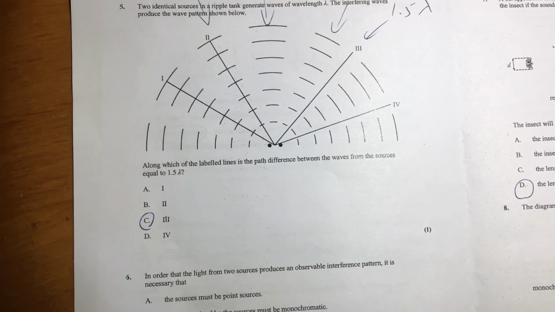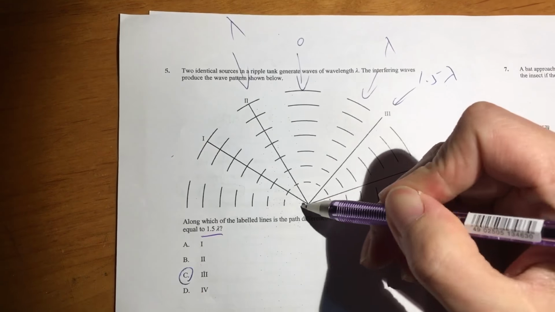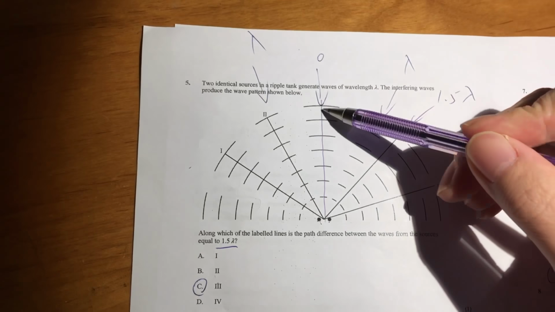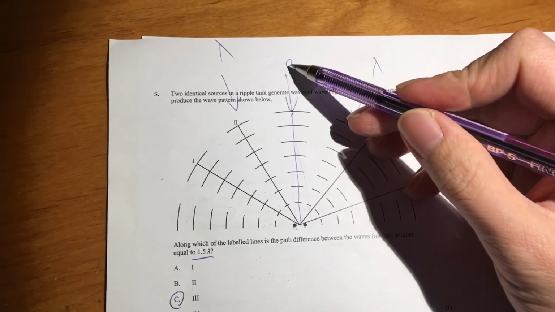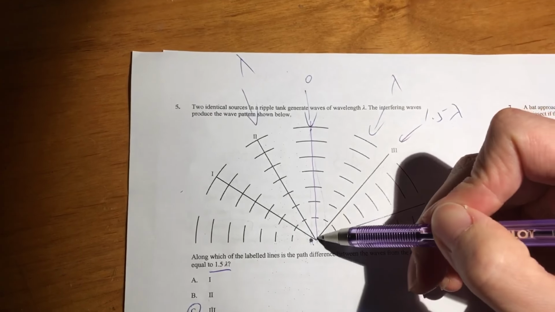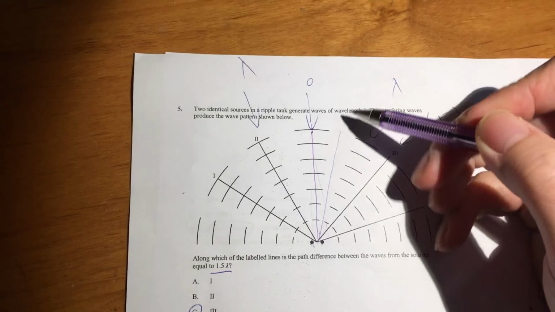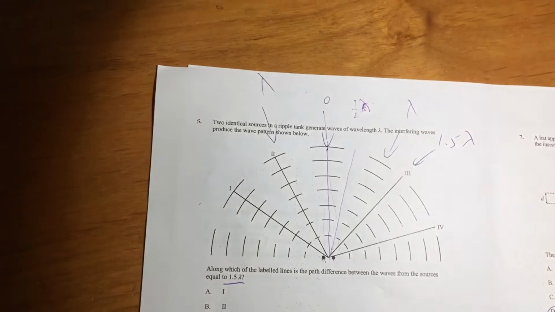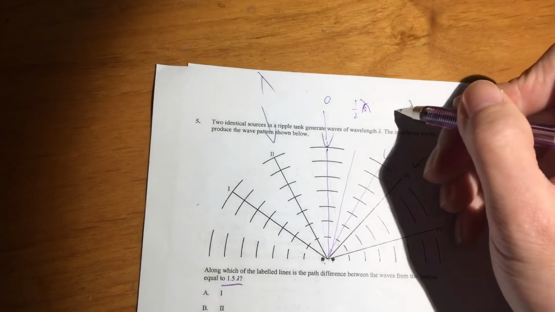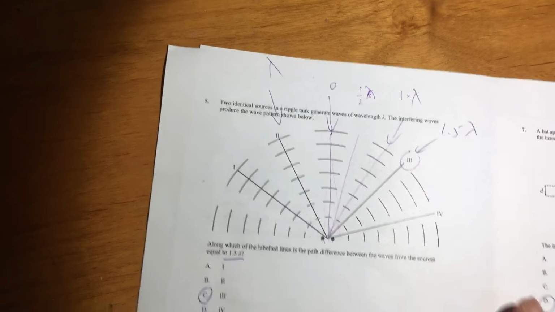The next question is also quite interesting. It asks you which one will have a path difference of 1.5 lambda. Obviously these are the sources, and in the middle, since it is basically an isosceles triangle, the path difference must be 0 along this line. The next one here is a nodal line where you find destructive interference, and surely the path difference must be 0.5 lambda, and so on and so forth. So this one is 1 lambda, and the next one must be 1.5 lambda. So the only answer is number 3.